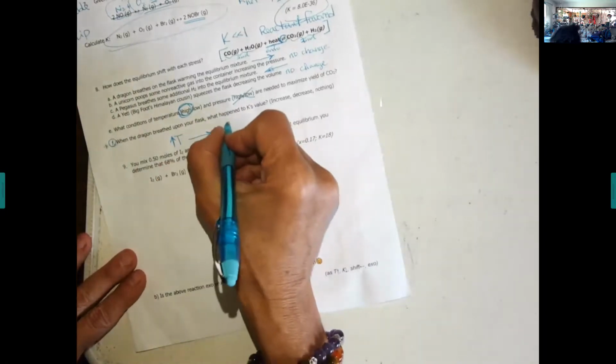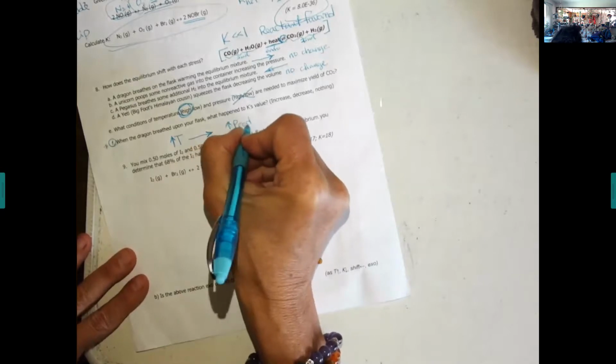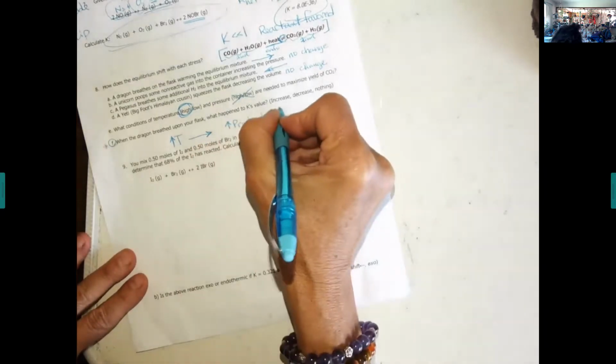Shifts forward, that increases the product, and so you increase K. If it had been exo, it would have shifted reverse, decreasing the product, decreasing K. Only temperature changes K. All right, last question.